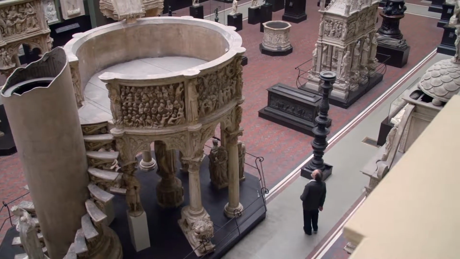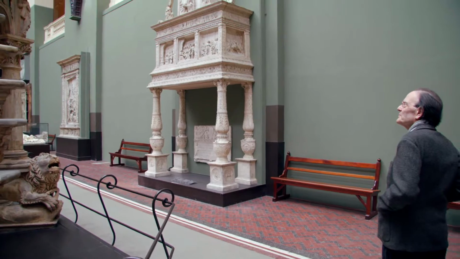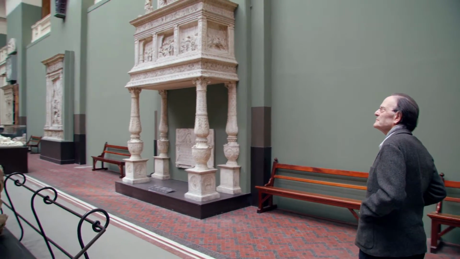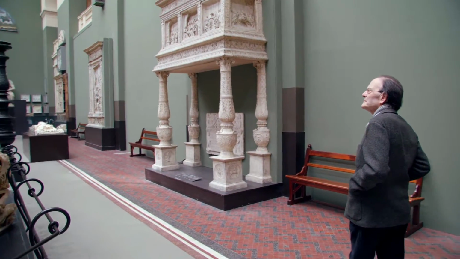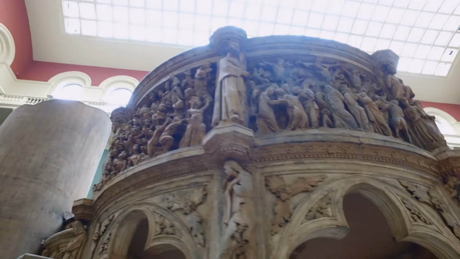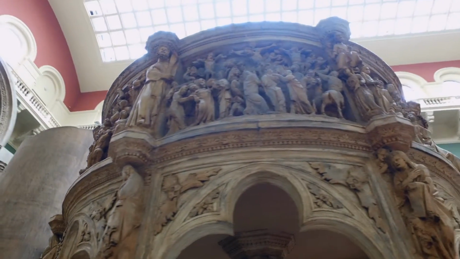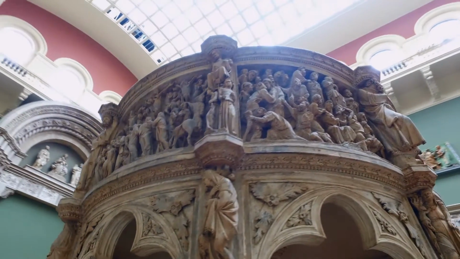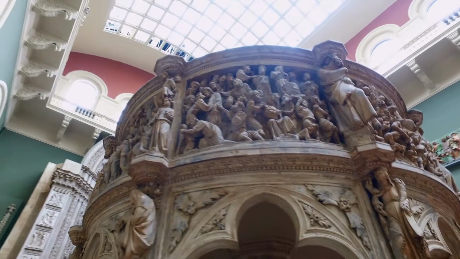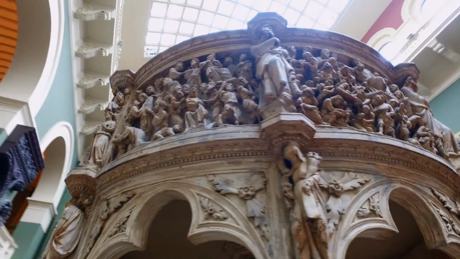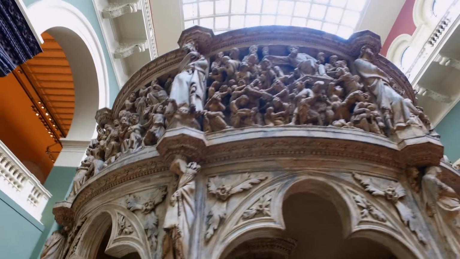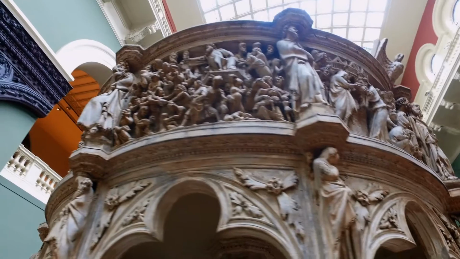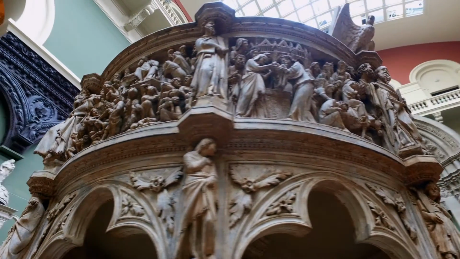We walk around the pulpit from left to right in an anti-clockwise direction. Looking up, we encounter each particular scene on a particular side serially, one scene at a time. And this is because of the curvature of the surface of the marble.